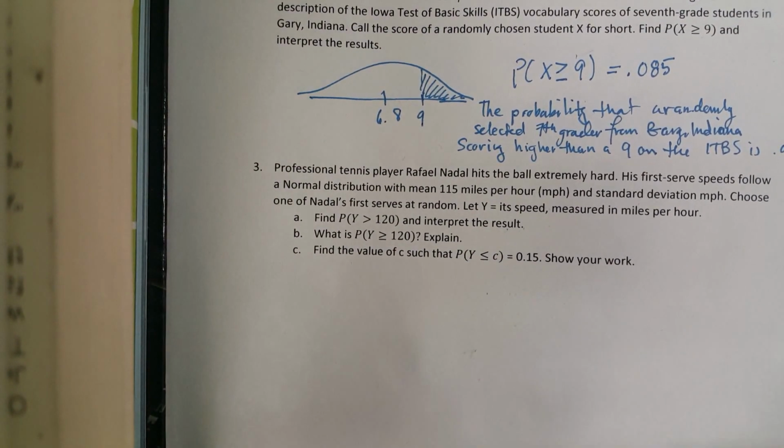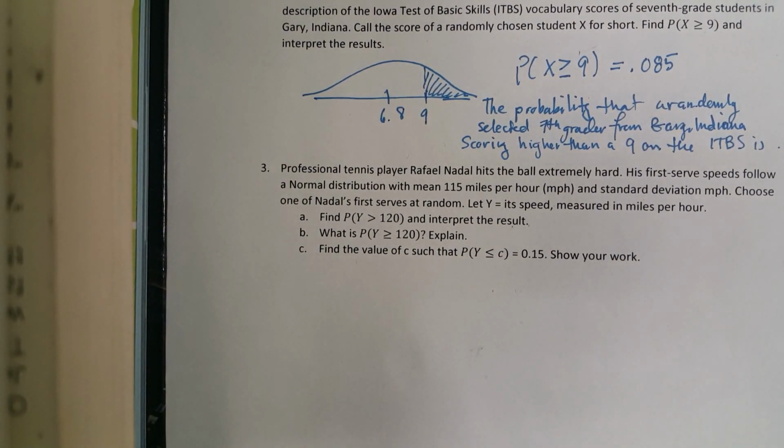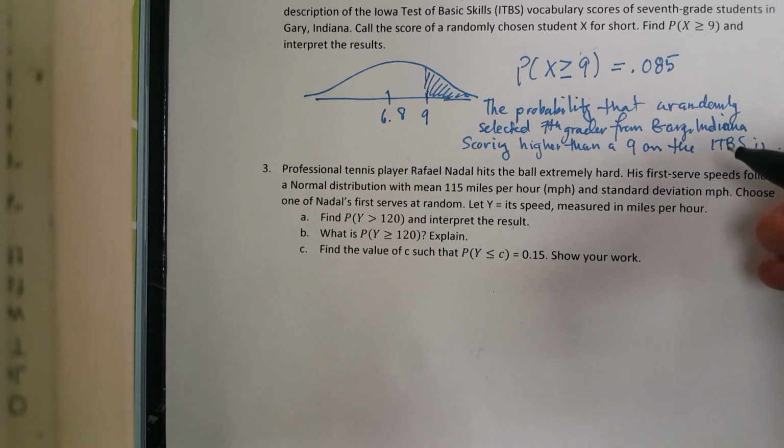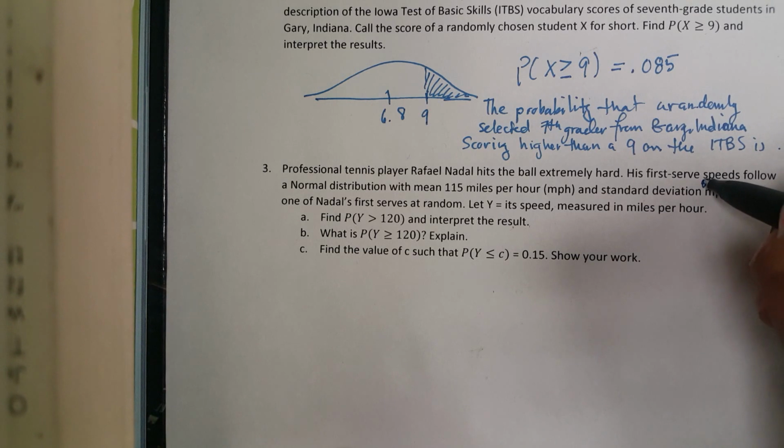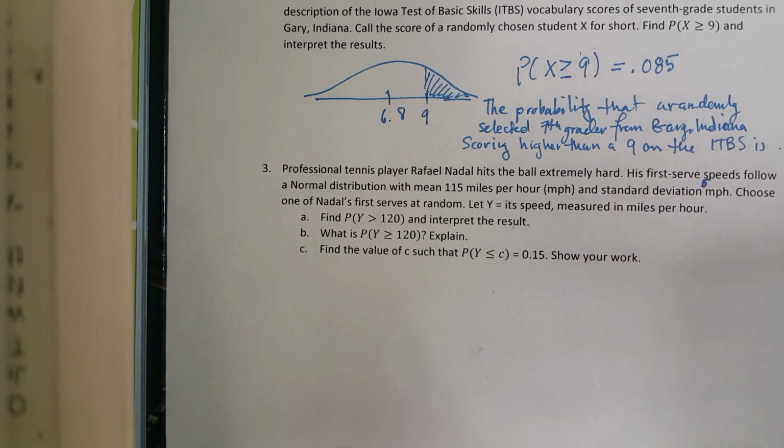All right, the last one here. It says professional tennis player Rafael Nadal hits the ball extremely hard. His first serve speeds follow a normal distribution with mean of 115 miles per hour, and standard deviation, I forgot that. So let's go ahead and put 5. I don't know how I forgot that number. So it's going to be 5 miles per hour as a standard deviation.